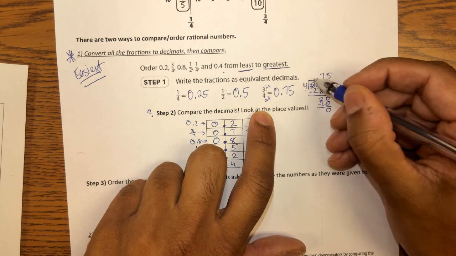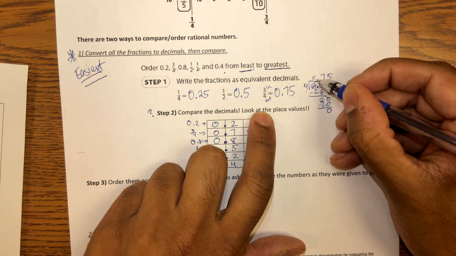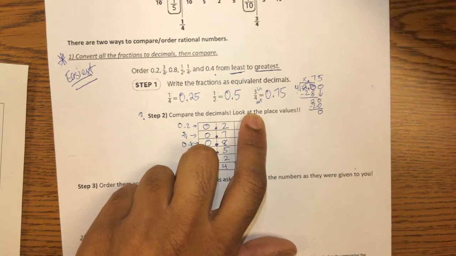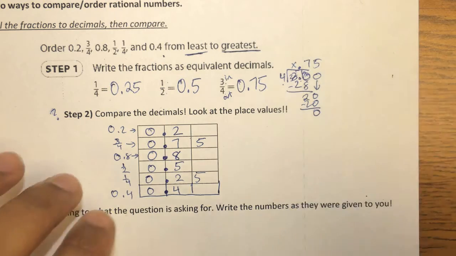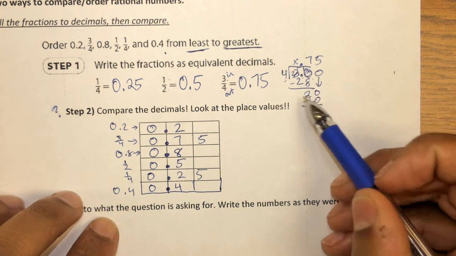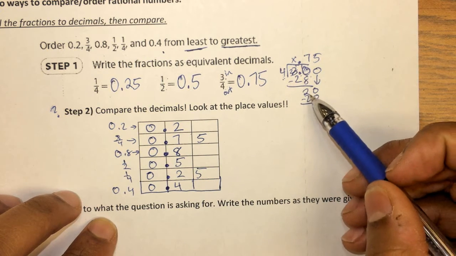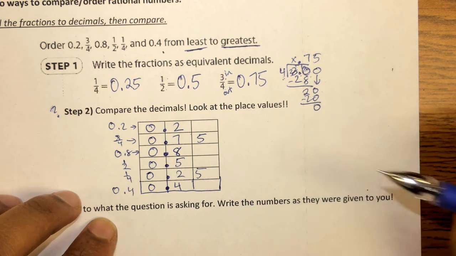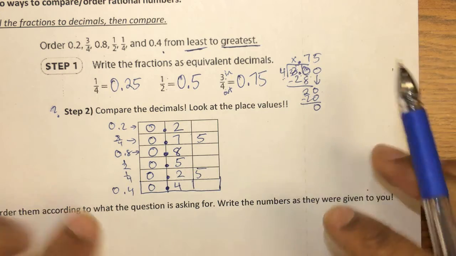4 cannot go into 3. But 4 can go into 30. Remember, we had a decimal and we had a trailing 0. So you want to make sure that you kind of see that and how that works. 4 can't go into 3, but it can go into 30 7 times. 4 times 7 is 28. 30 minus 28 is 2. It didn't terminate, so we had a 0. 4 times 5 gets us exactly 20, and 0 will be that answer. So that's all I did.